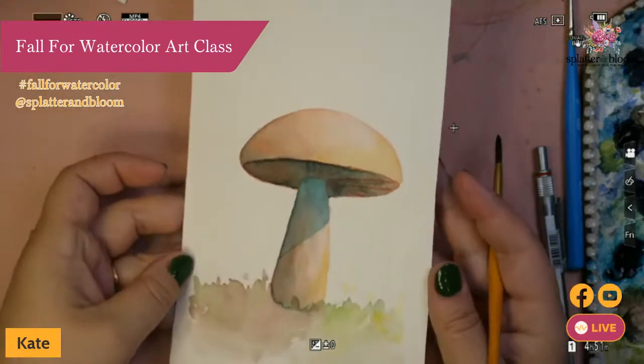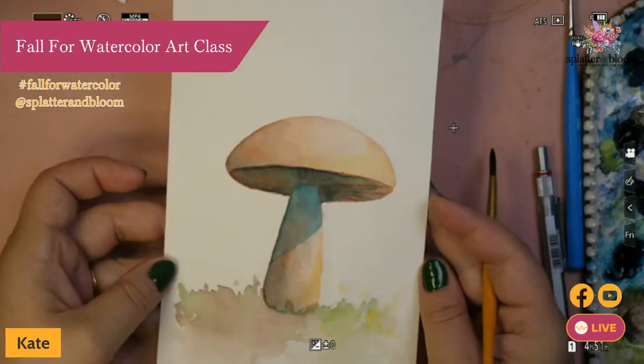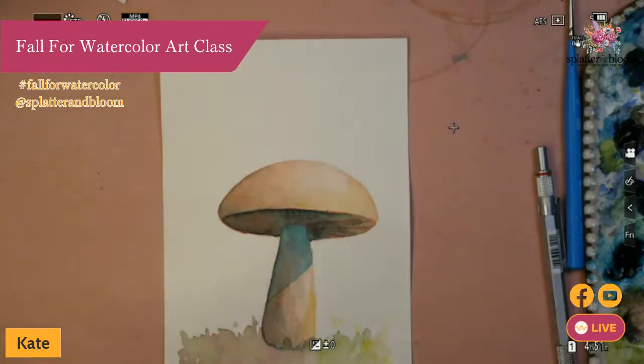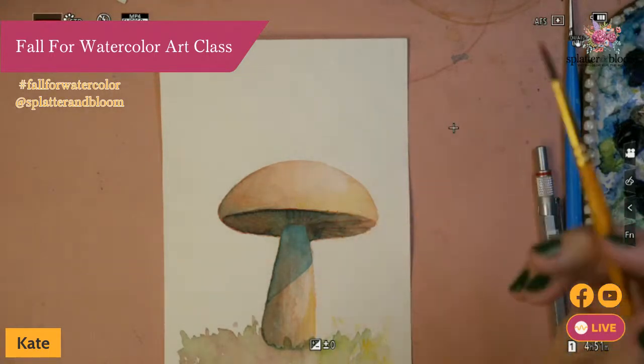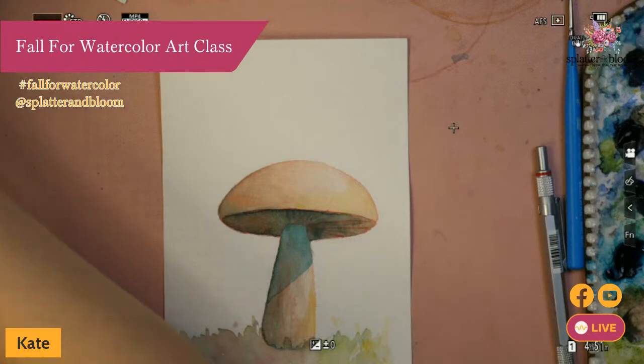Okay, so what do we think? Should we put some little dots on it? I feel like I want to do some fire engine dots. Is that too weird? I'm going to do it. Just deal with it. Okay, I'm going to blow dry really quick.